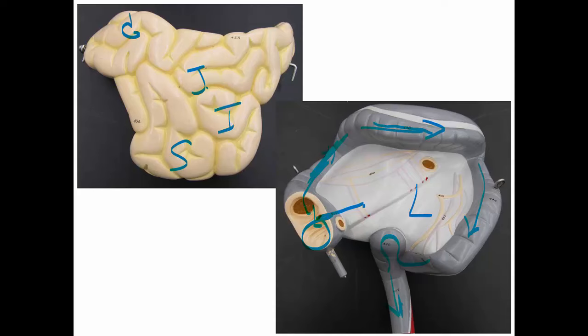One of the models will show you part of the duodenum, and I'll show you that in that slide when we get to it. So again, the first part is the duodenum, the middle part is the jejunum, and the last part is the ileum. Usually on the exam, I'll say, name this first part, or name this middle part, or name this last part.